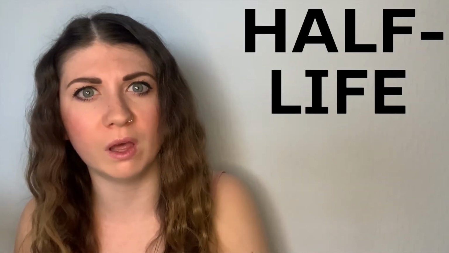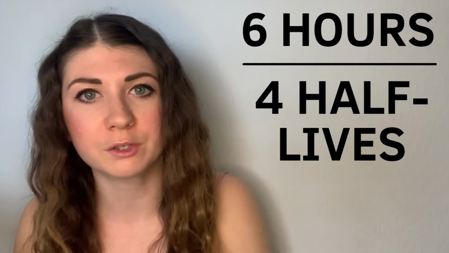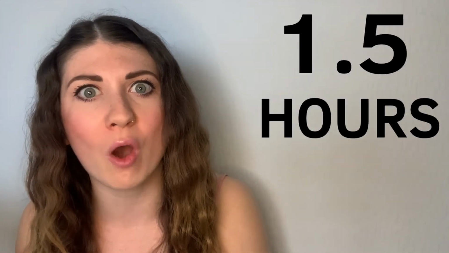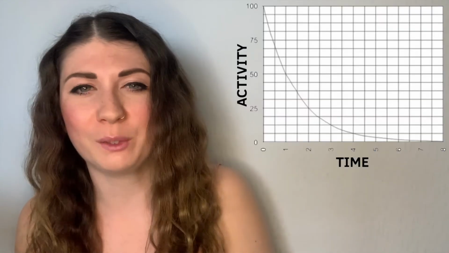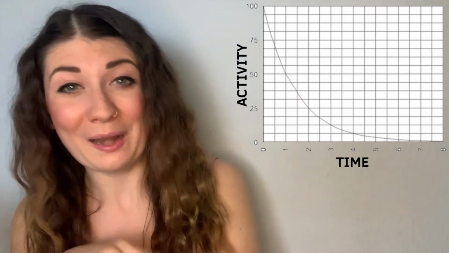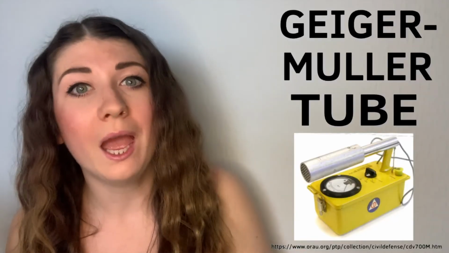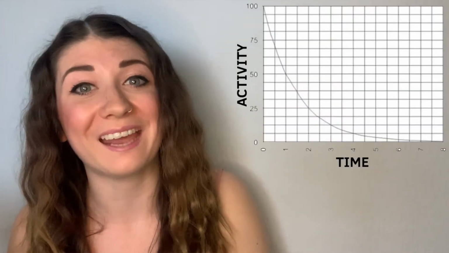If this happened across 6 hours, then the half-life must be 6 hours divided by 4. So the half-life is 1.5 hours. You can also work out the half-life by a graph of activity versus time. So activity's on the y-axis and time's on the x-axis. Like I said at the beginning, the activity can be measured by a Geiger counter, and we can plot this on a graph against time.